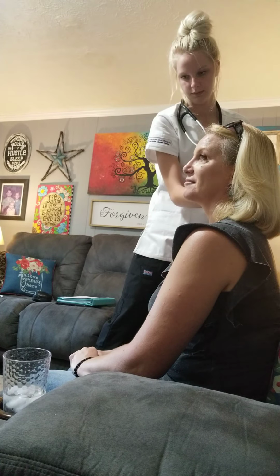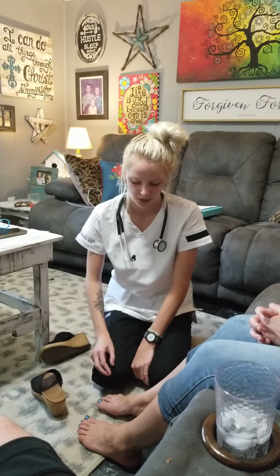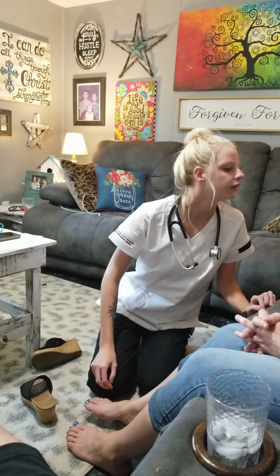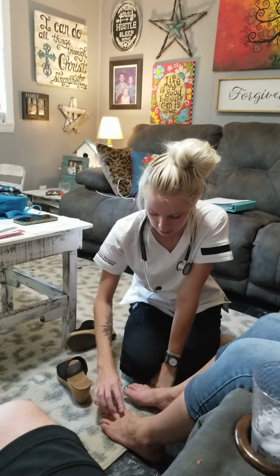vein within the neck. So we're going to come down to her feet now, and these are going to be the pulses on the feet. Hold your feet still, please. Okay, so the first one is the dorsalis pedis, and that's going to be on the top of the foot.